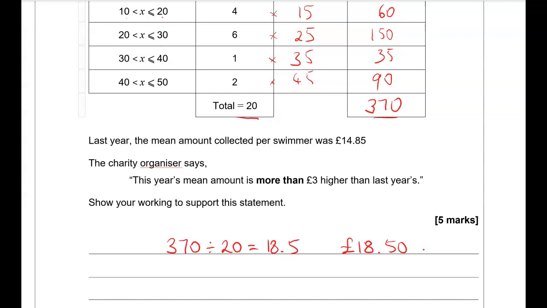Whereas the organizer said this year's mean amount is more than £3 higher than last year's. So if that's last year's, 14.85, add to that 3 gives us 17.85. So it actually is more than £3 higher, and we've shown that.